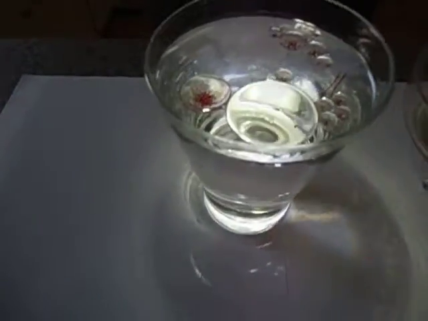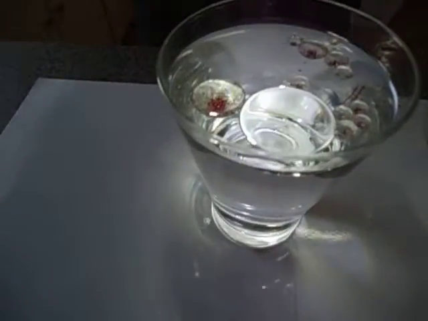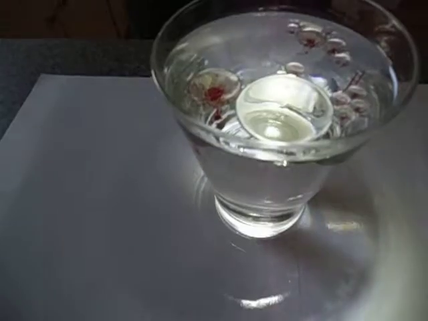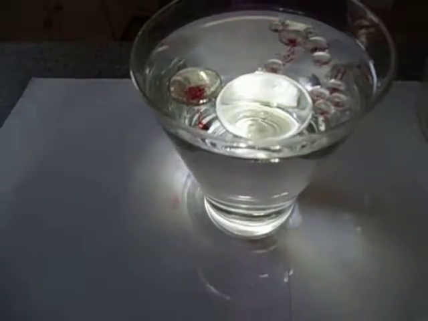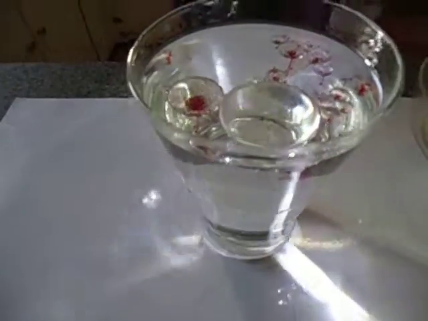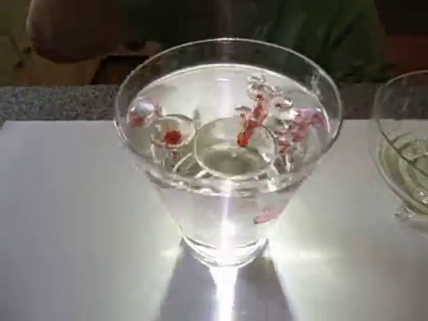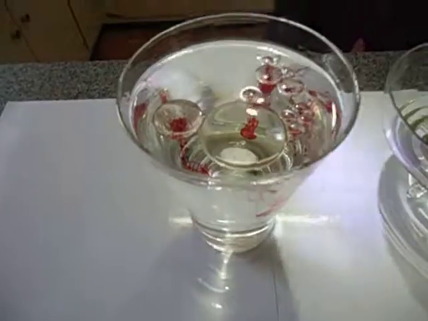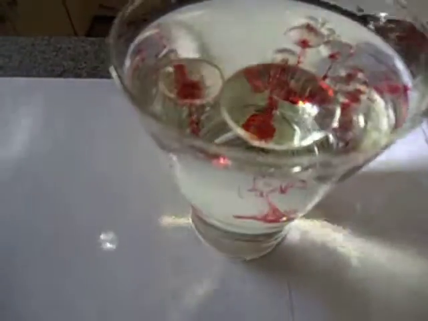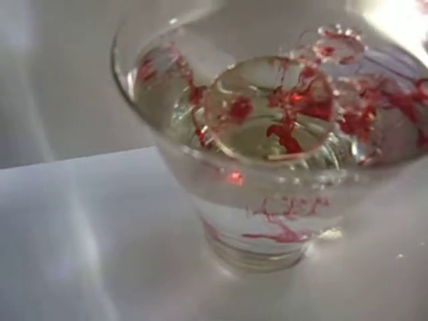And rather interesting, it does appear that there's a bubble of air, or there's some kind of a bubble. Now something else rather strange is happening. Look at this. Make it close up. Wow, something strange is happening here. Strange and unexpected.